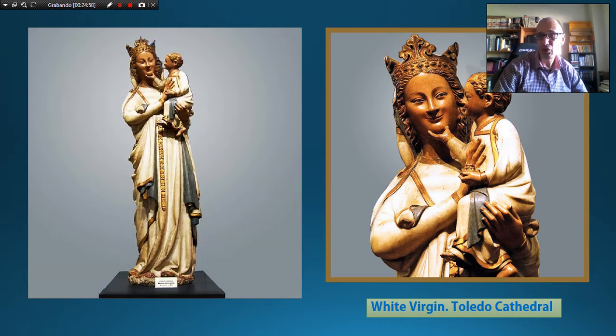Maybe you remember you saw this Virgin when you were in Toledo. It is in the choir of the Toledo Cathedral. It connects very well with this idea that I told you about the communication between mother and child. Because you can see they were playing. The mother is touching the chest of the child, the child is touching the chin of his mother, who is smiling, and you can see she's looking at her child with her eyes.